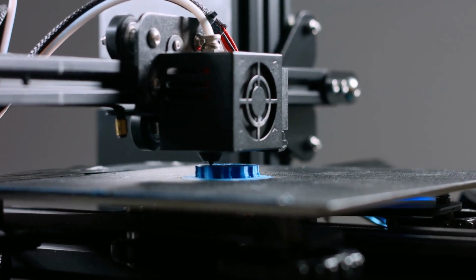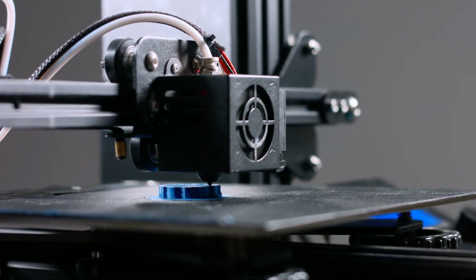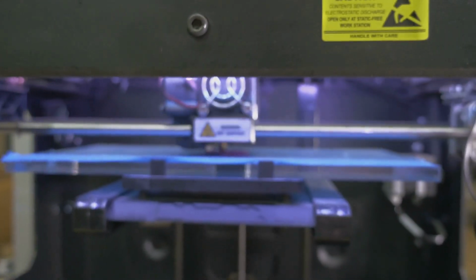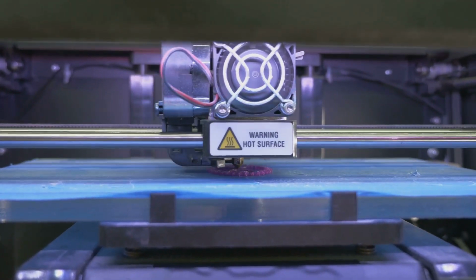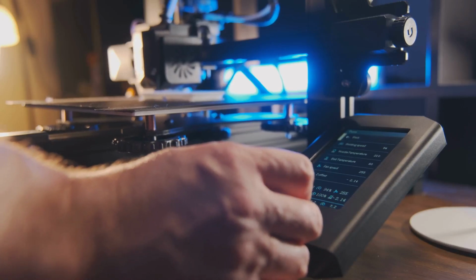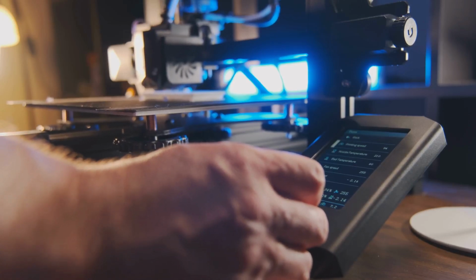G-code is the language that brings your 3D designs to life. It acts as a set of coordinates and instructions, guiding the printer's extruder to build your object layer by layer. Each line of G-code represents a specific action for the printer to perform.